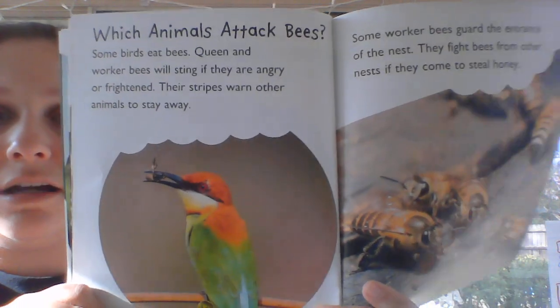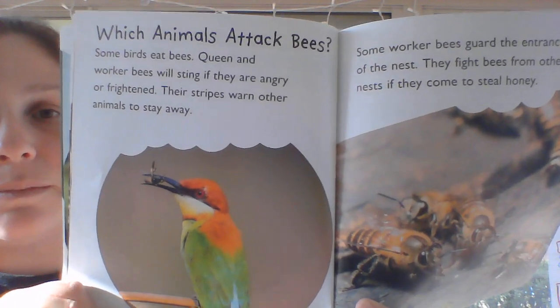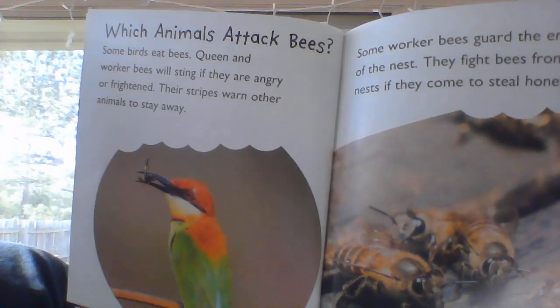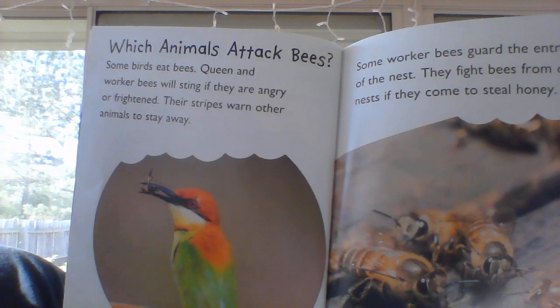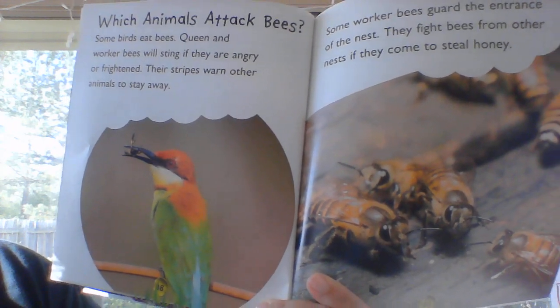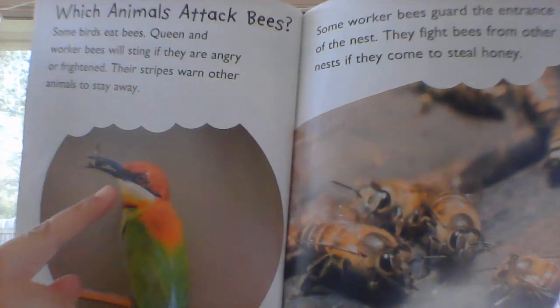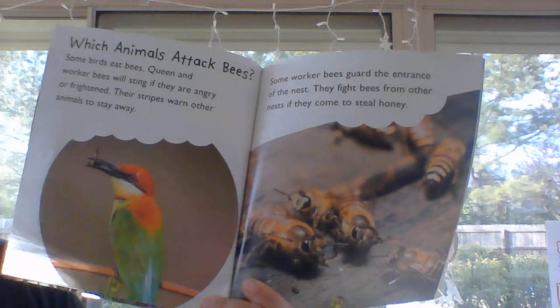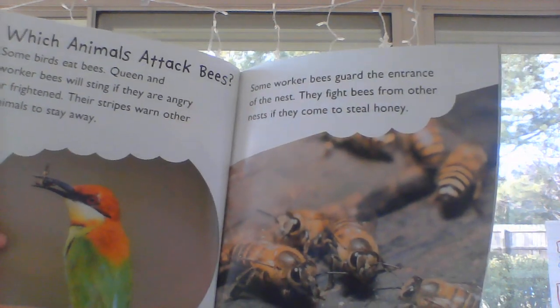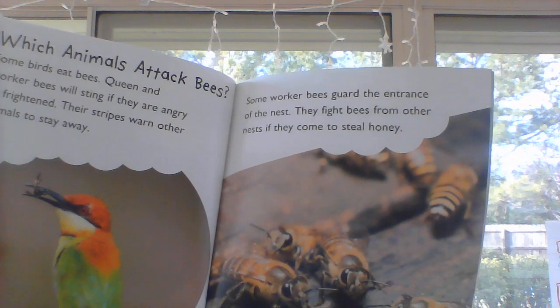There's another heading. Which animal attacks bees? Some birds eat bees. Queen and worker bees will sting if they are angry or frightened. Their stripes warn other animals to stay away. Look at that bird eating that bee. Some worker bees guard the entrance of the nest. They fight bees from other nests if they come to steal honey. Ooh.